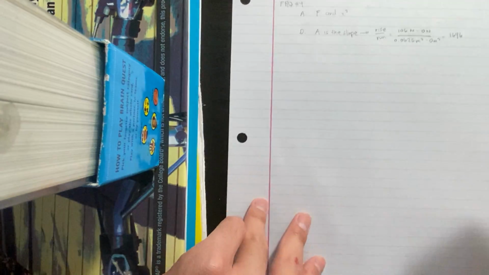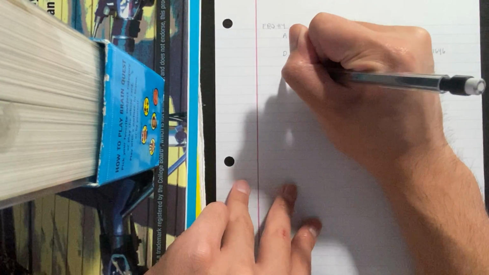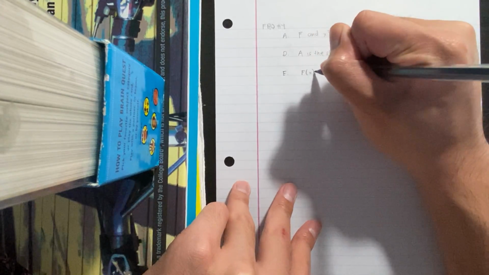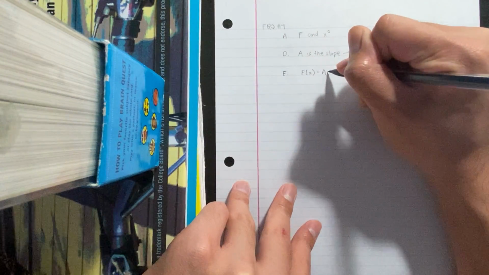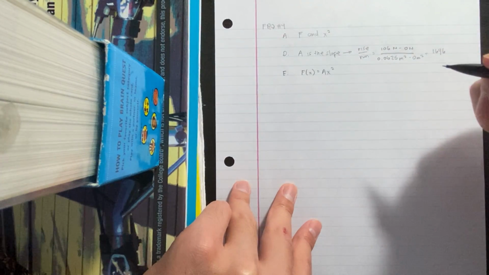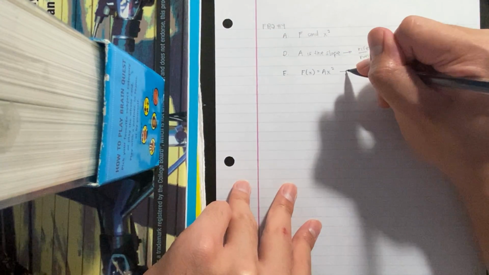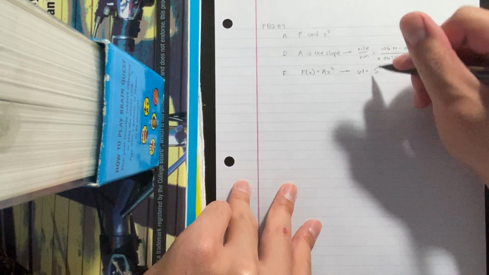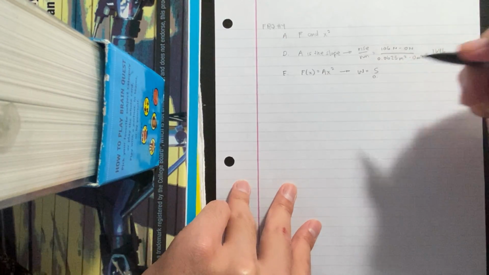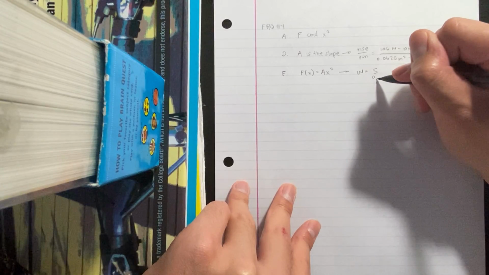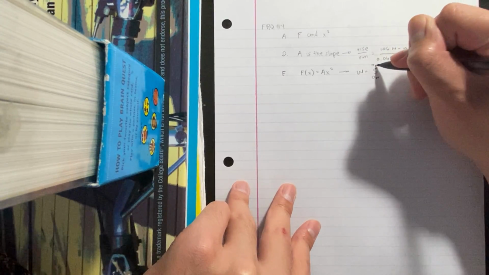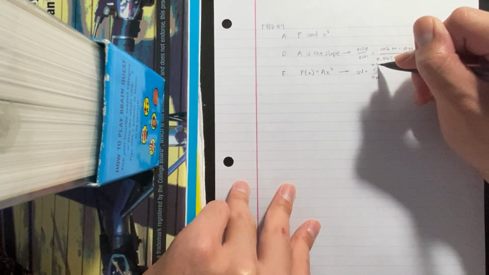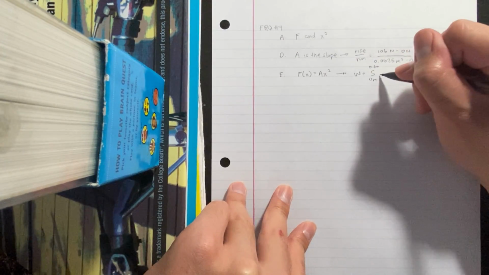So we know that F of x equals ax squared, right? We also know that when we integrate force with respect to x, we get work. So 0 meters, and then it compressed 0.1 meters, right?